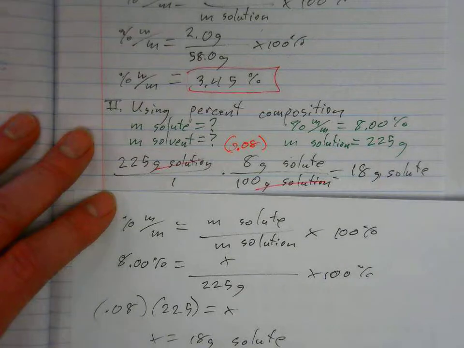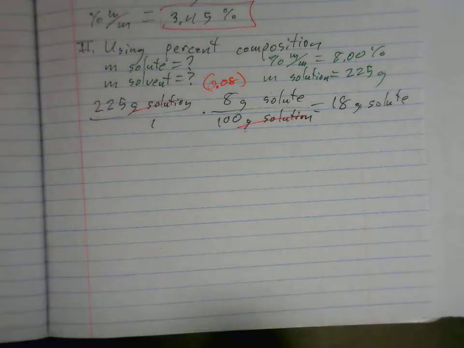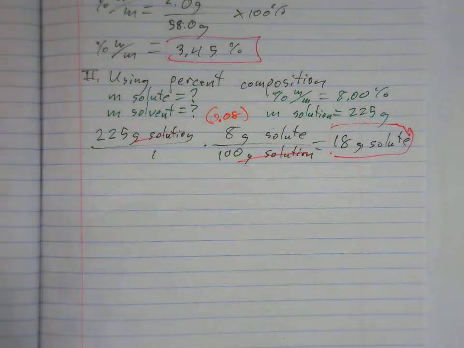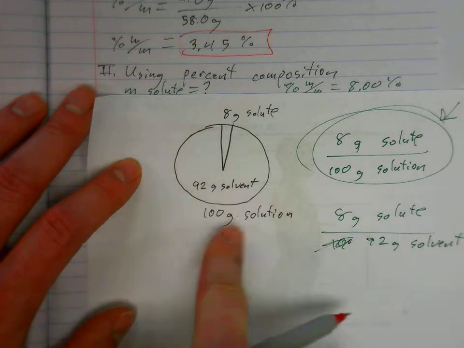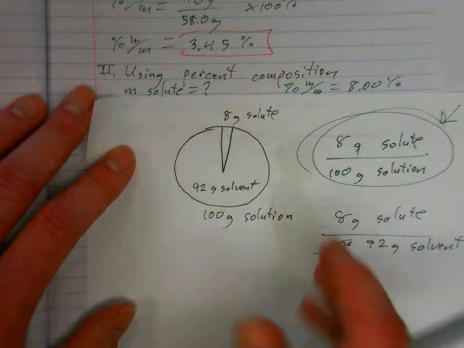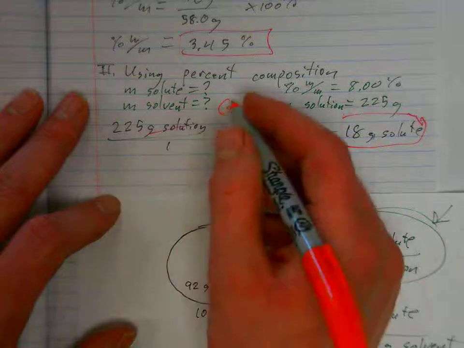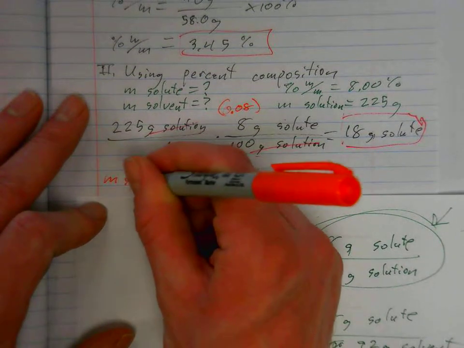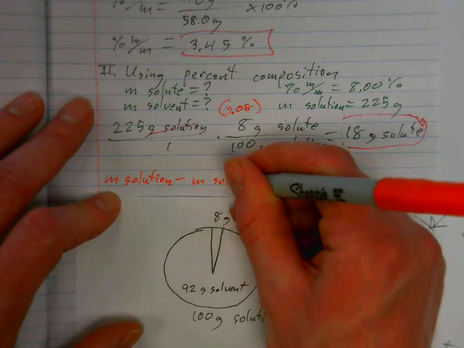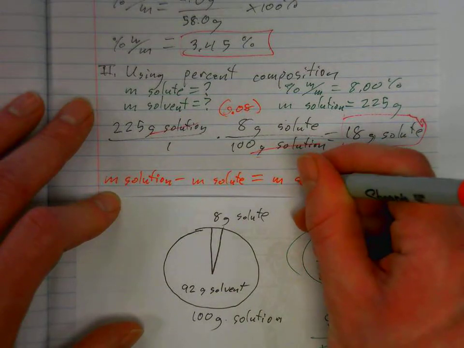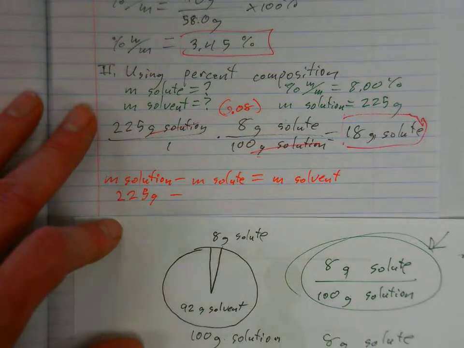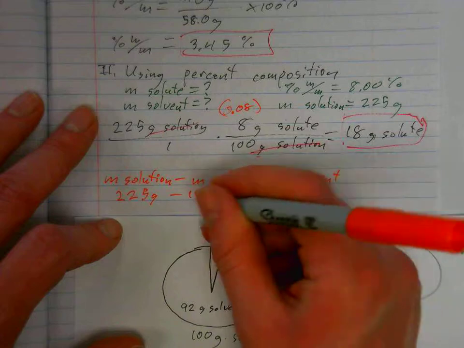So now that we know the grams of solute, that's half of our answer. The question also wanted to know the amount of the solvent. Well, since the solvent is the other portion that we add to the solute to make the solution, solute plus solvent makes solution. If we know solution and we know solute, we can subtract those to find the solvent. So the mass of the solution minus the mass of the solute makes the mass of the solvent. The mass of the solution was 225 grams minus the mass of the solute, which we found to be 18 grams. So the mass of the solvent then is 207 grams, or the mass of water, is the answer.